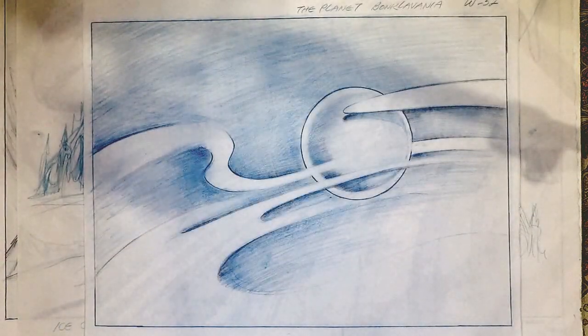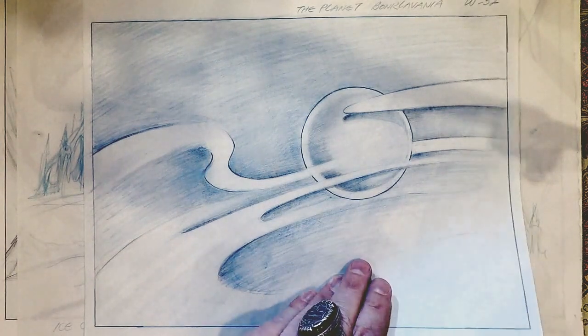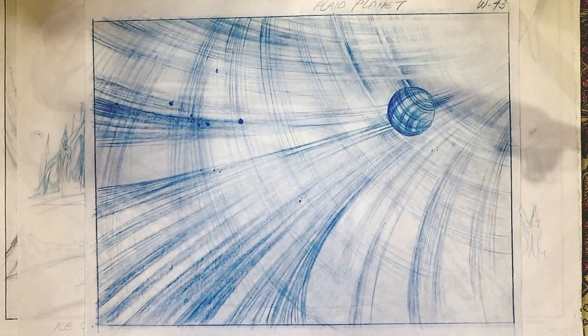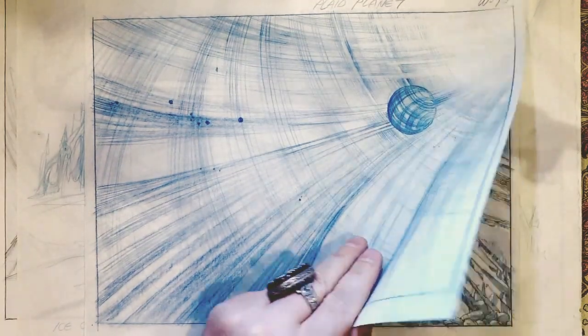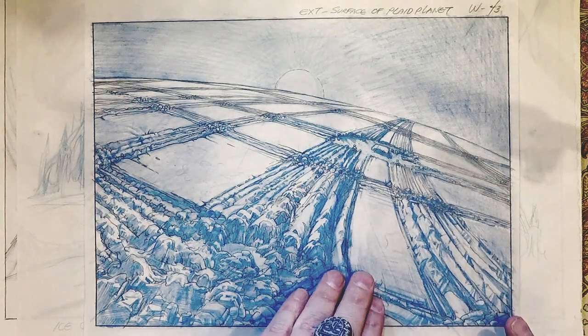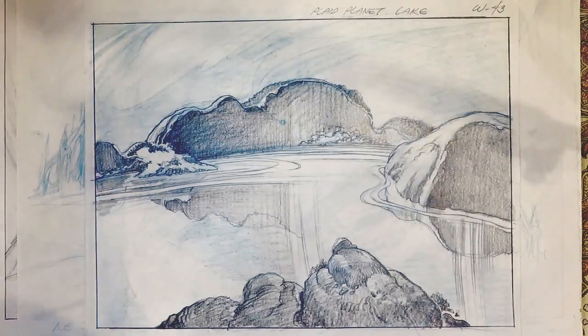Planet Bunklavania. Here's a plaid planet. Now this is the sort of idea that a writer might come up with that's not fun to draw. It's a good idea on paper, but when you actually come to draw it, it becomes quite difficult. So this is a plaid planet. And now what does it look like if you're on top of the plaid planet? That's what the plaid looks like on the planet. He's figured it out. He made it work, even though it was an impossible task. He did it. Here's a lake on the plaid planet.